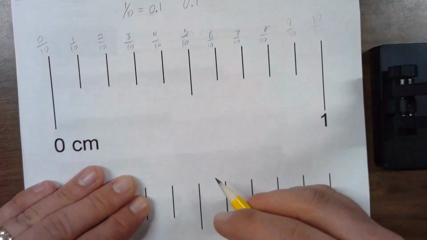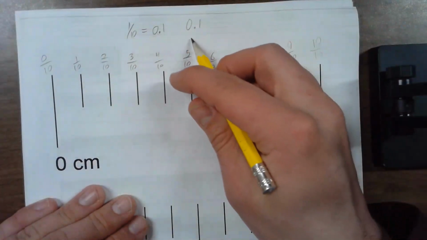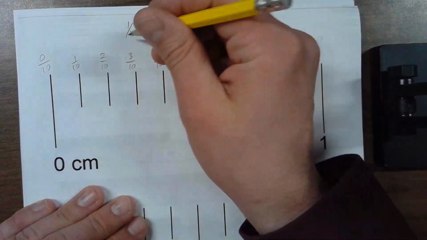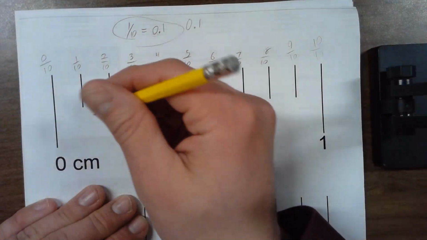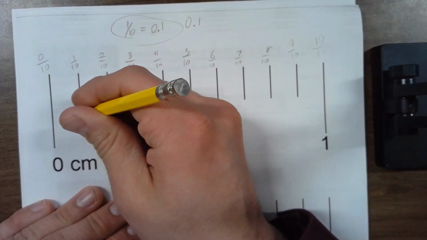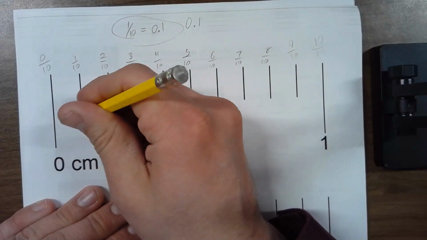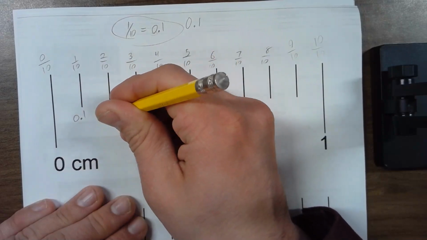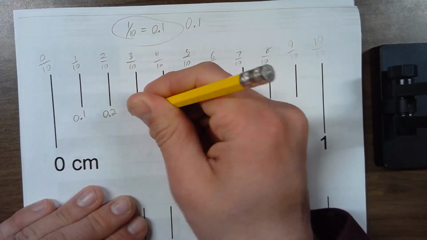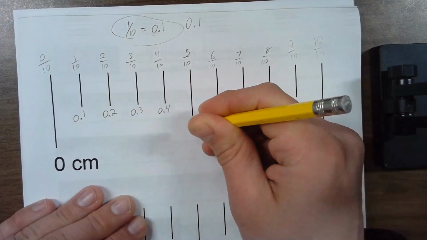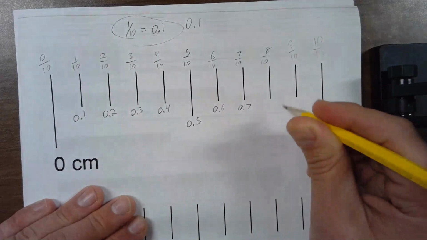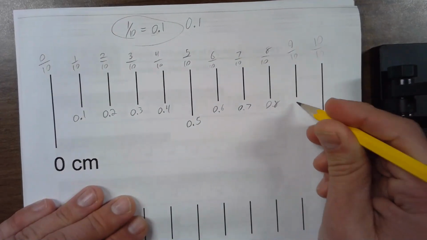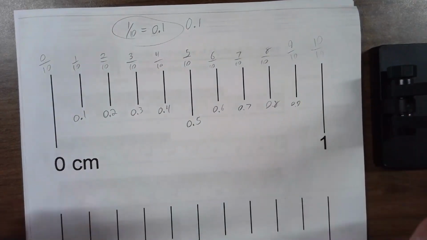So that's why I used that 0 in front. So because of this relationship, 1/10 equals 0.1, instead of saying 1/10 of a centimeter, I say 0.1 centimeters, 0.2, 0.3, 0.4, 0.5, 0.6, 0.7, 0.8, 0.9, and then just 1.